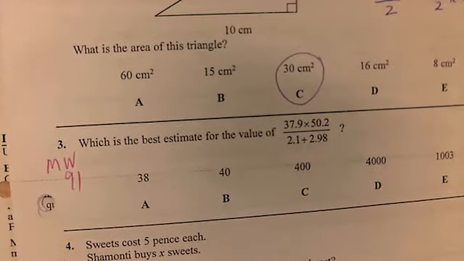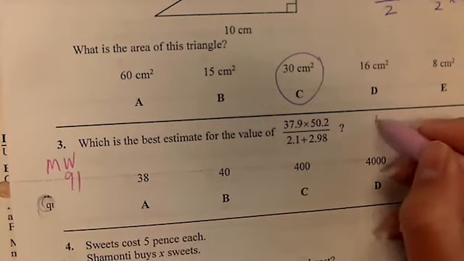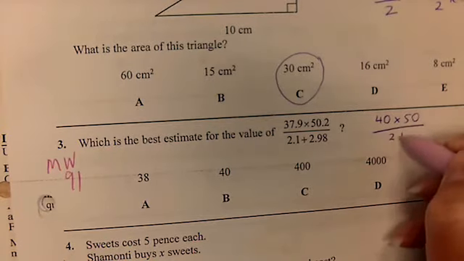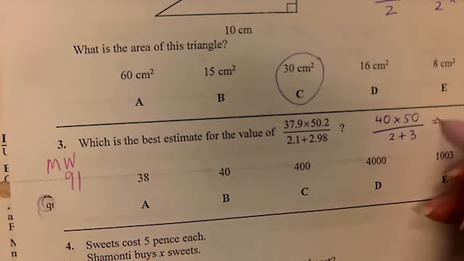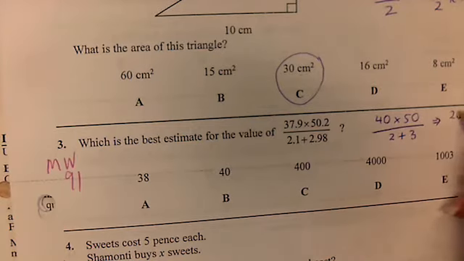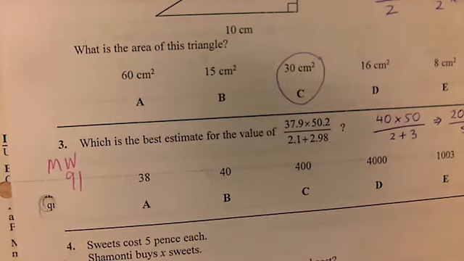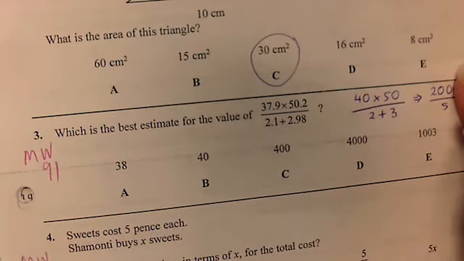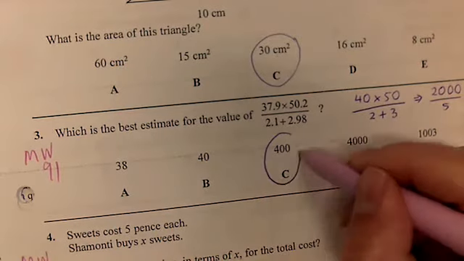Question 3, which is the best estimate? Now if this is an estimate, we need to round everything to one significant figure. So this is going to give us 40 times 50 divided by 2 plus 3. So let's simplify. 4 times 5 is 20, so 40 times 50 is 2000. 2 plus 3 is 5. Now the trick of doing divide by 5 is divide by 10 and then double it. So we can do that really easily here. Divide by 10, that takes it down to 200, and then double it takes it back up to 400. So really nice easy trick for dividing by 5.